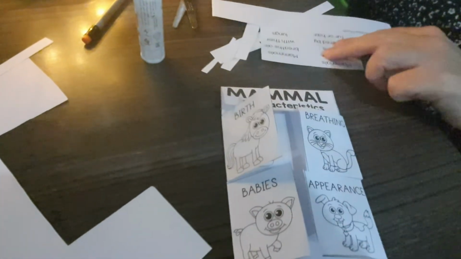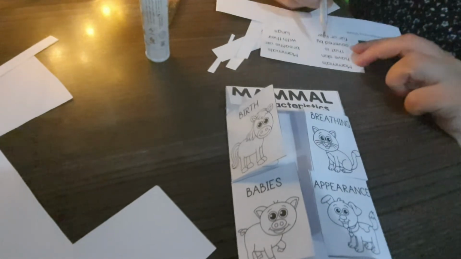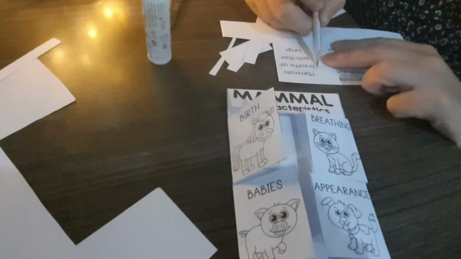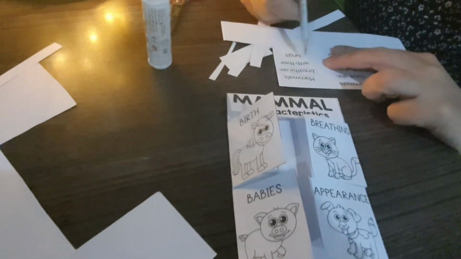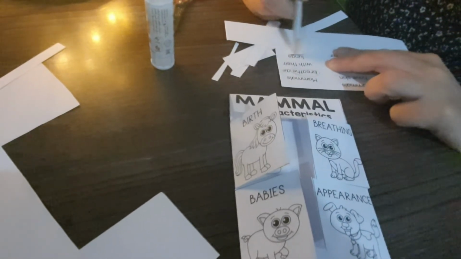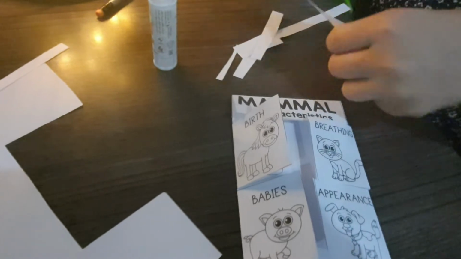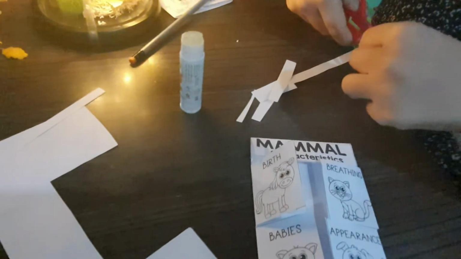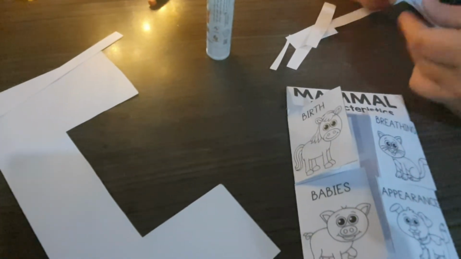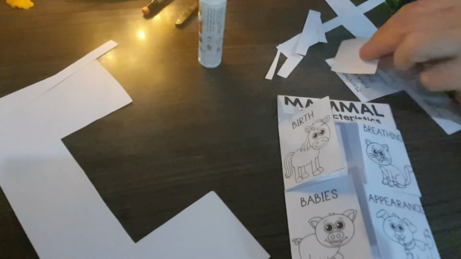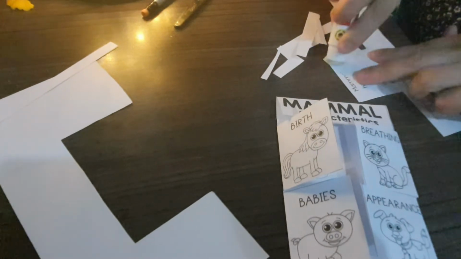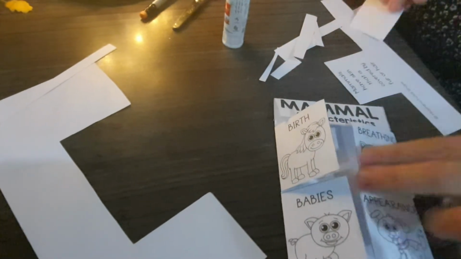Okay, the next one is of course about the breathing. How do they breathe? Mammals breathe air with their lungs. Breathing with their lungs. Okay, so I put this information under the breathing.